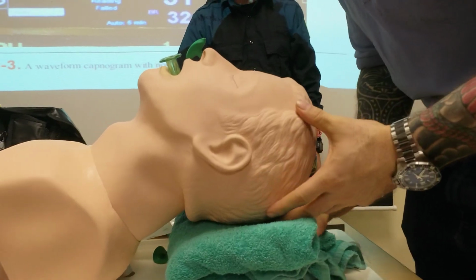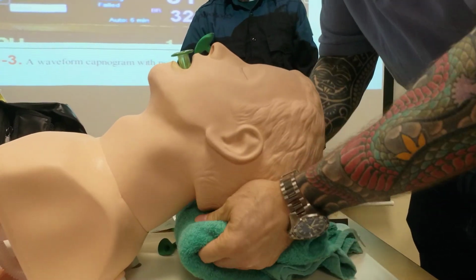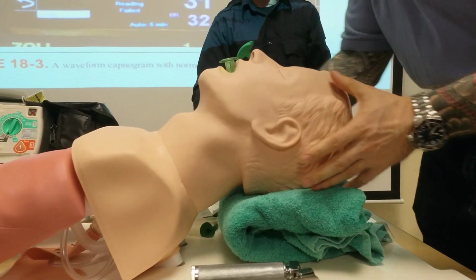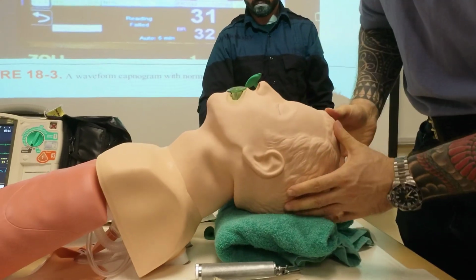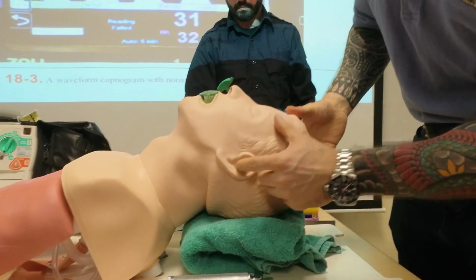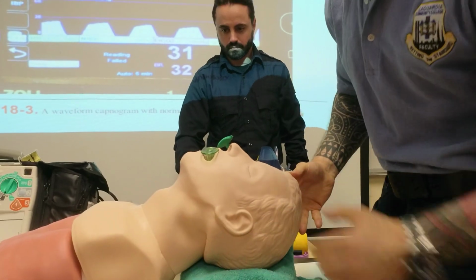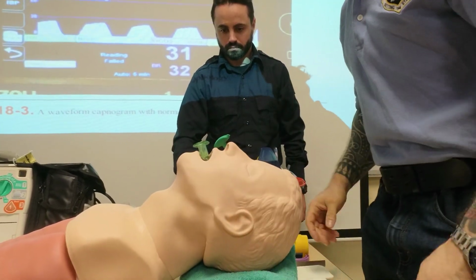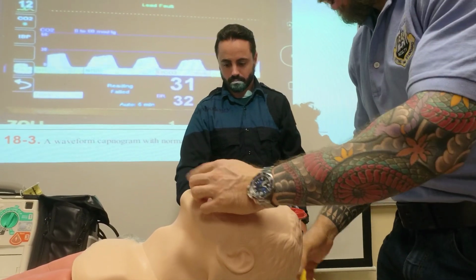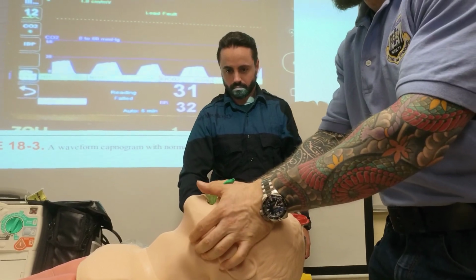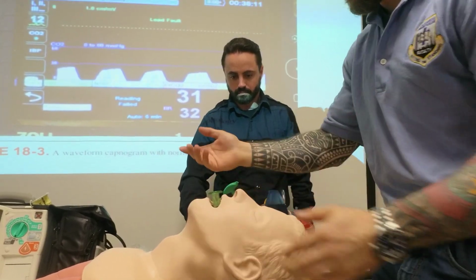But the book says not to use a curve for a child or an infant, only use a straight. For now we're going to focus on an adult. So what's the goal here? I want to have the ear hole to the sternal notch. While this is being prepared, obviously we are providing ventilation, so maybe my partner is putting the padding on and all the other stuff.